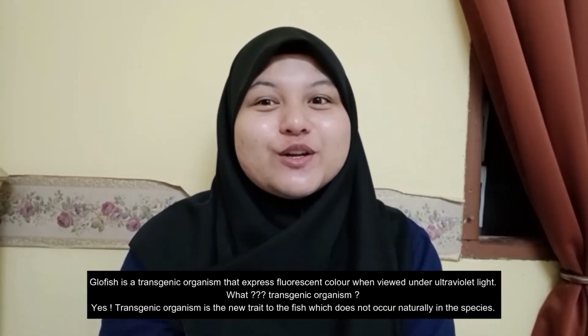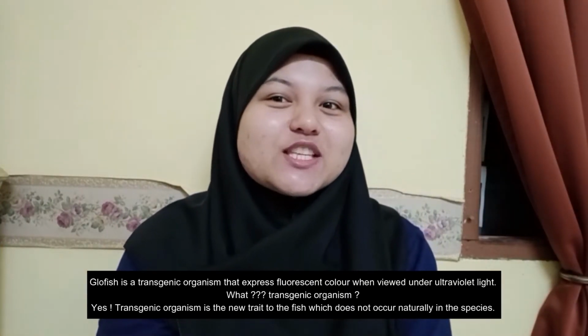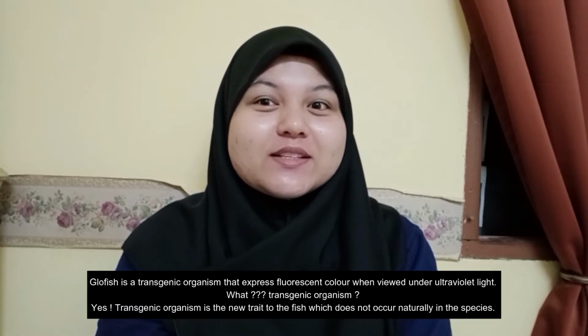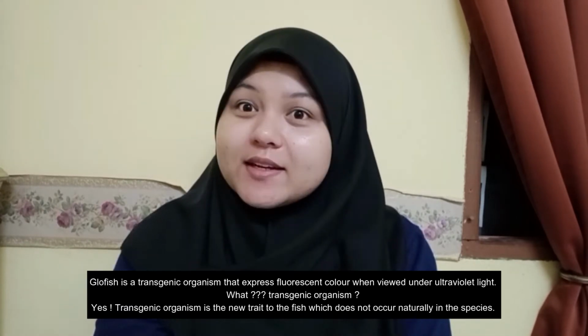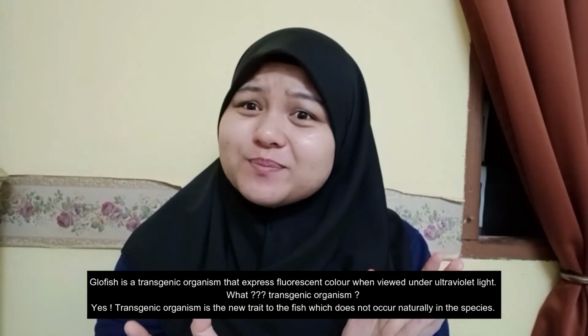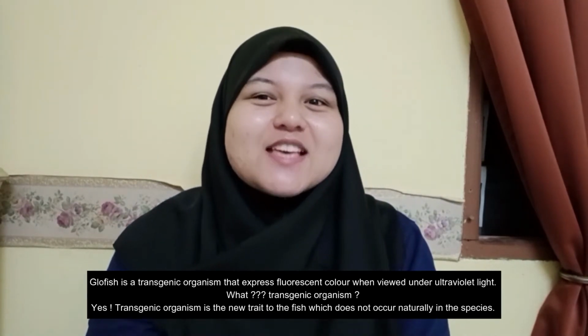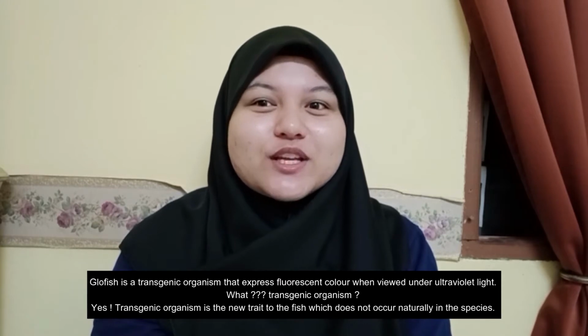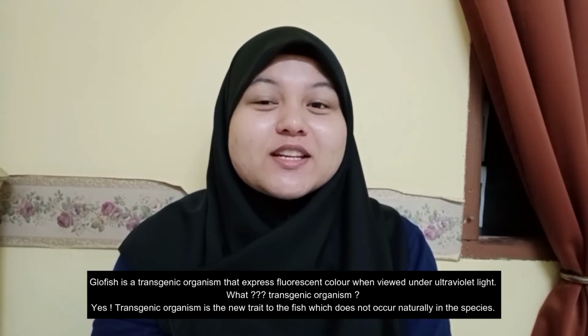Let me tell you, glowfish is a transgenic organism that expresses fluorescent color when viewed under ultraviolet light. What? Transgenic organism? Yes, it is. Transgenic organism is the new trait to the fish which does not occur naturally in the species. The DNA has been altered through recombinant DNA. DNA recombinant is the insertion of different DNA fragments or gene of interest and pasting it into other organisms by enzyme.